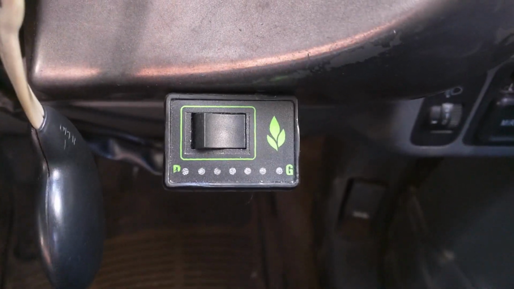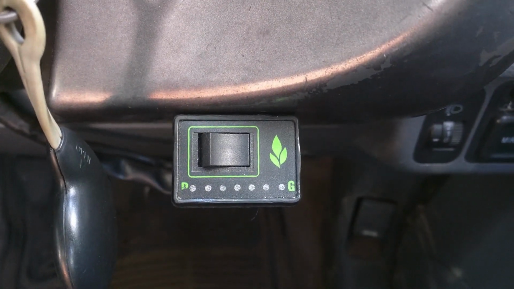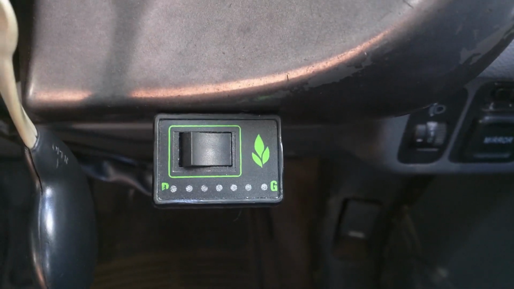So in this video I'm going to be showing you how to use a CNG switch, that is a compressed natural gas switch in a car. So let's get on with it.